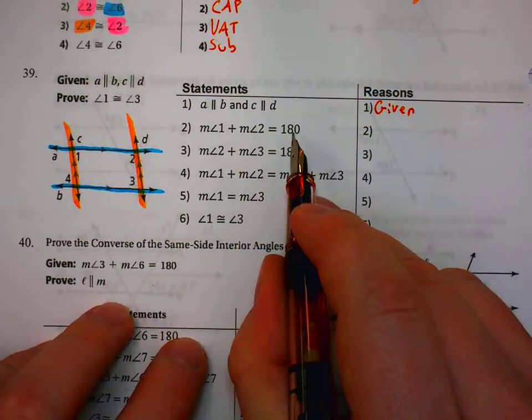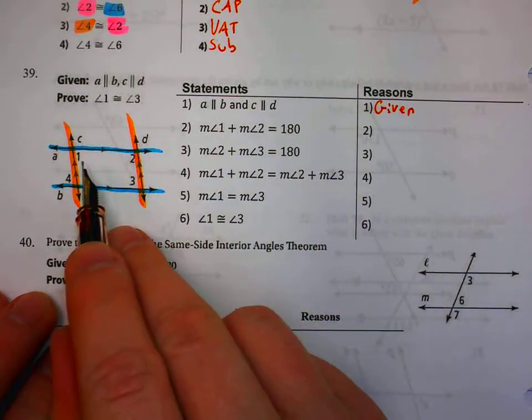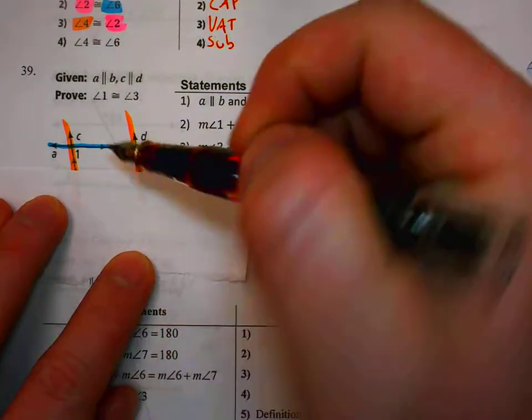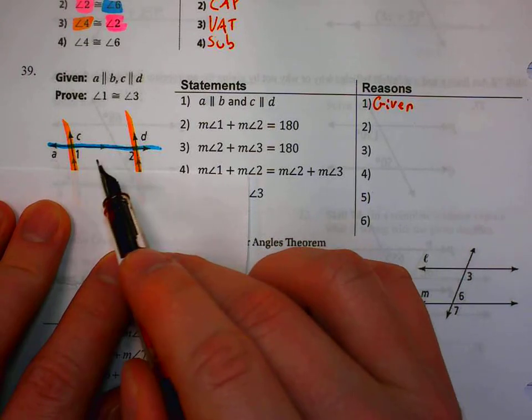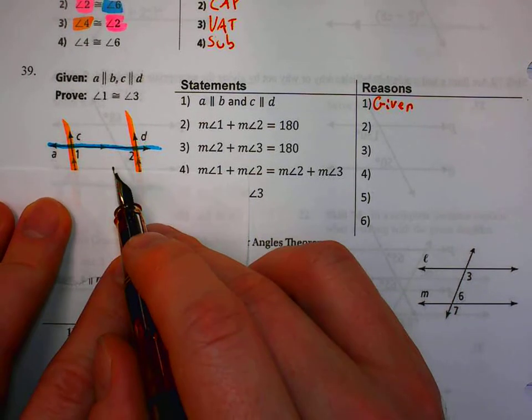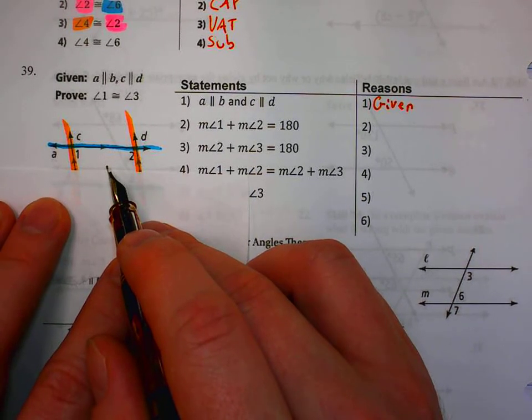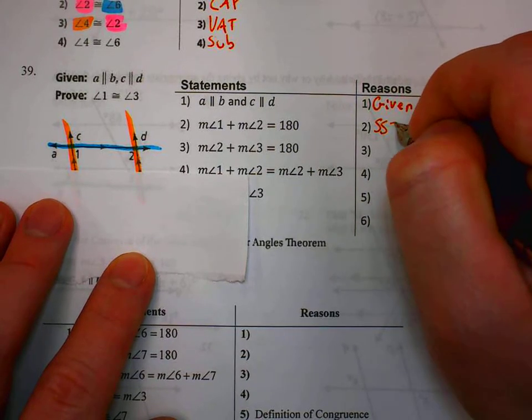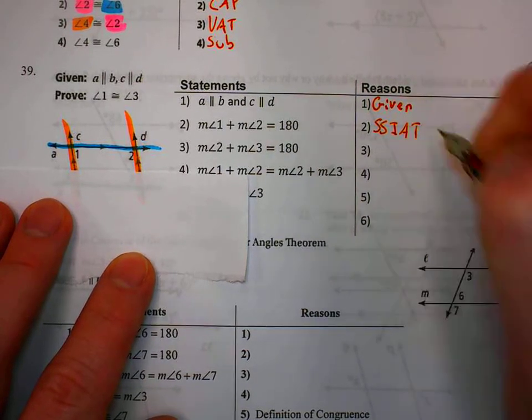Next we have 1 plus 2 equals 180. Looking at the picture, 1 plus 2, I'll just cover this up because I won't need it. These are both inside the parallel lines, and they're on the same side of the transversal. Well, that means 1 and 2 are same side interior angles, and the relationship is supplementary. So we'll say same side interior angle theorem.